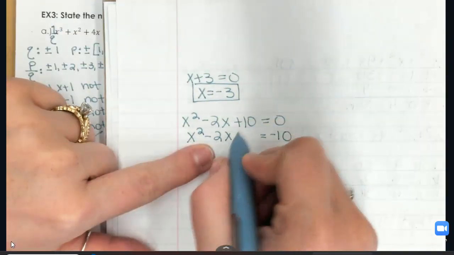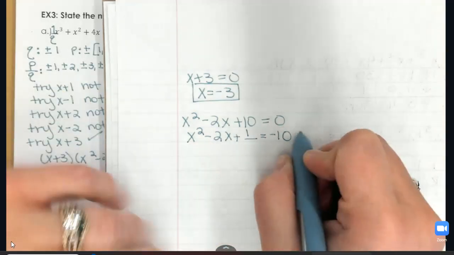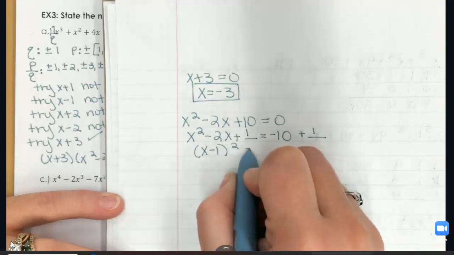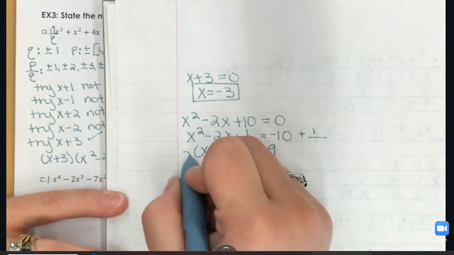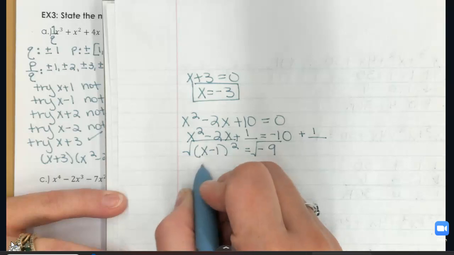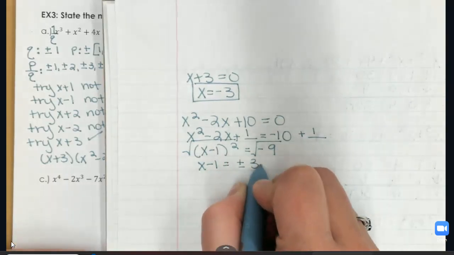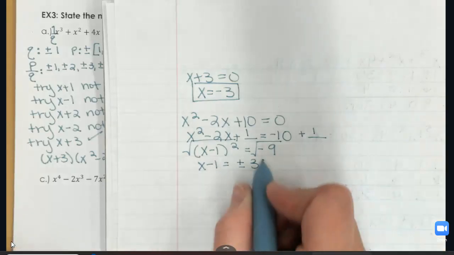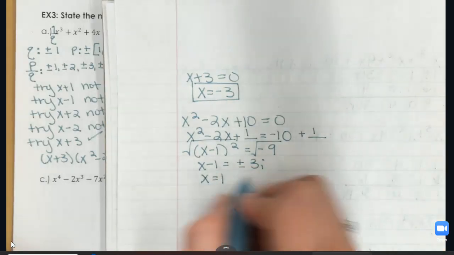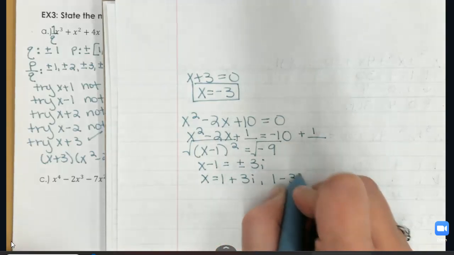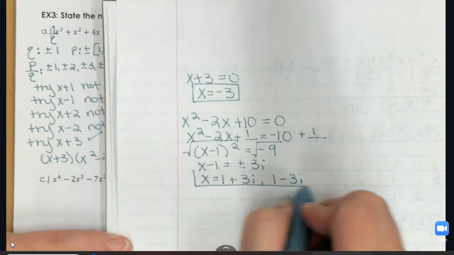And then the value that completes this square is going to be 1, so I'm going to add that to both sides. So this is x minus 1 squared equals negative 9. So I'm going to square root both sides, and x minus 1 is going to give me an imaginary solution, plus or minus 3i. So moving the 1 over for my final step, I'm going to have 1 plus 3i and 1 minus 3i as my other two solutions.